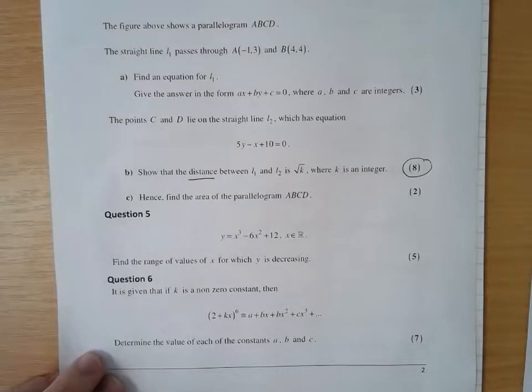For question 6, we're asked to take this expansion here and find the values of a, b, c, and we can see from this it is a binomial expansion question. This is worth 7 marks though, so we might have to do something else while we're at it. To start off with, we're going to expand this and see what happens.